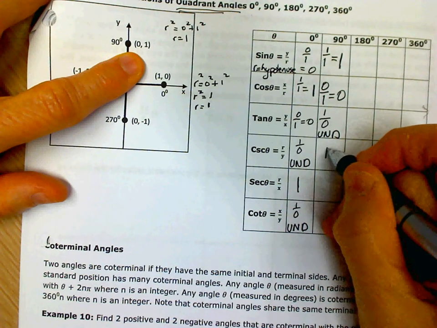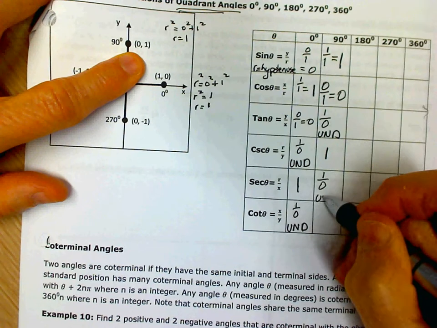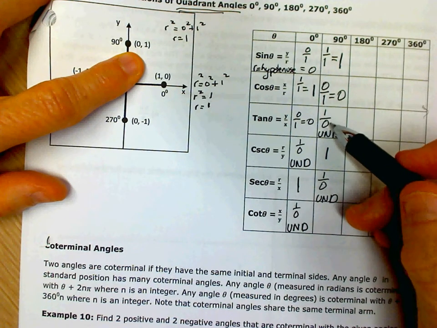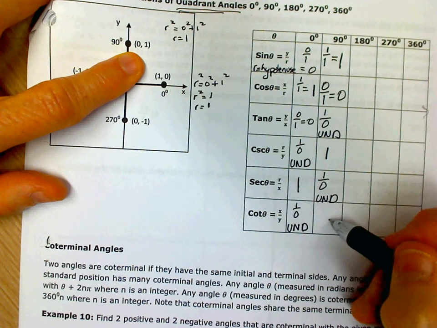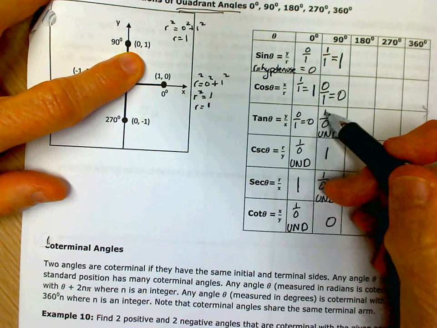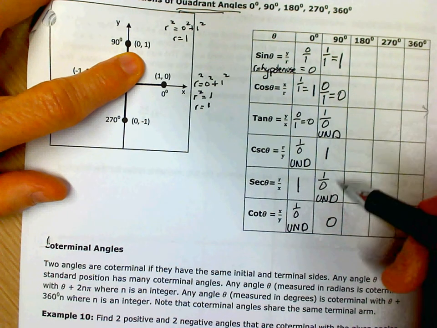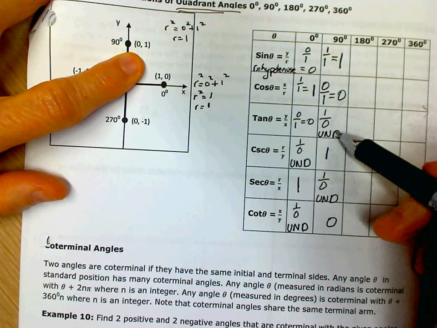The reciprocal of 0 is 1 over 0. This is undefined. And for the reciprocal of tangent, the reciprocal of undefined is 0, right? 0 over 1 is 0. What was undefined, its reciprocal is now 0. So it's 1, 0, undefined, 1, undefined, 0.